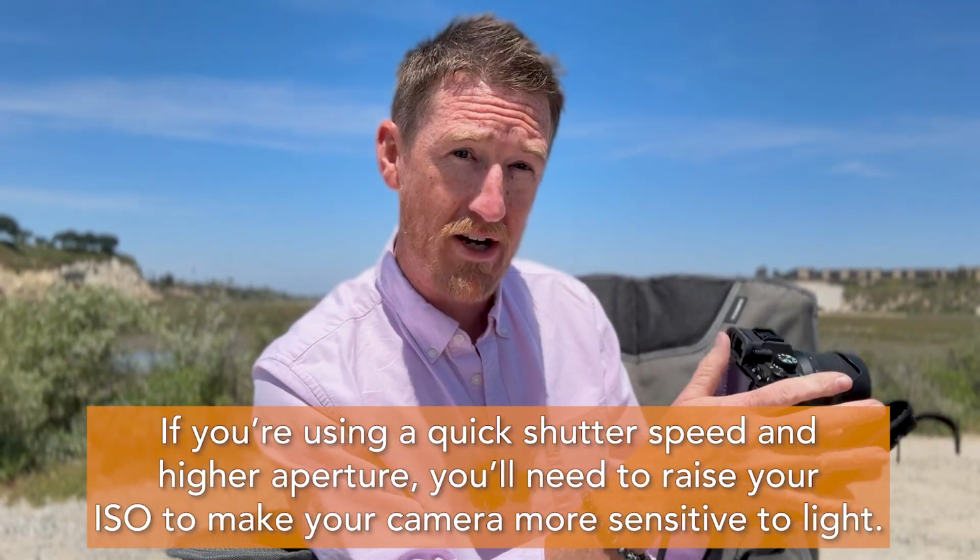Otherwise, it could be very, very dark. Imagine taking a picture of somebody and behind them is a really bright window. We've all seen this, right? And the person is dark because the camera is focused on that light. It's letting in a lot of light, so the person is all washed out.